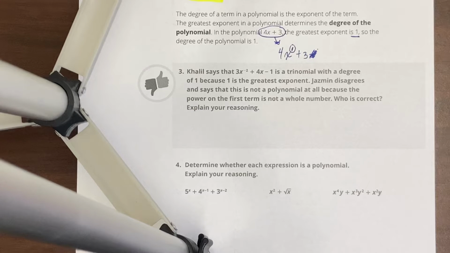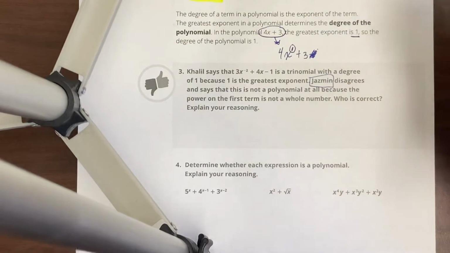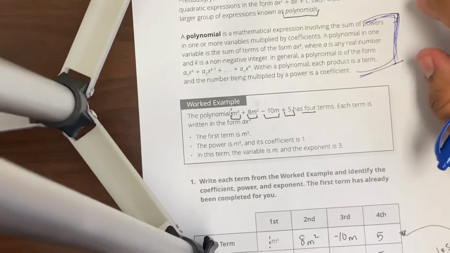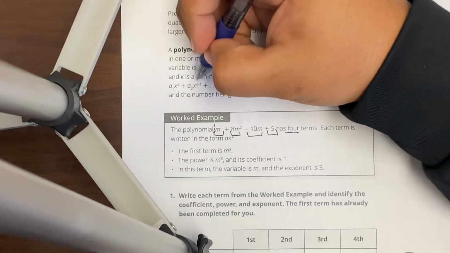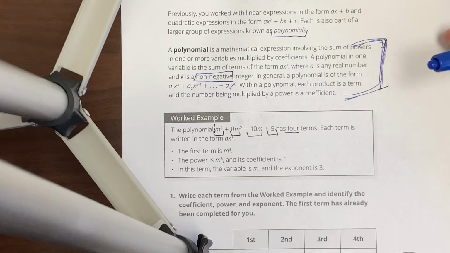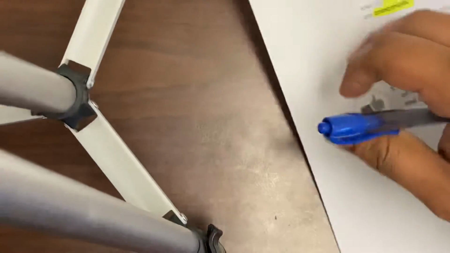Very, very interesting. Well, if you remember, Jasmine will be the correct one. And I'll show you real quick why. Come here to the first page. We got to remember non-negative integer. Okay? Got to make sure it's positive all the way around.